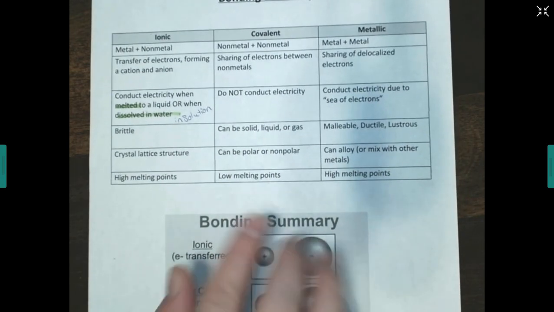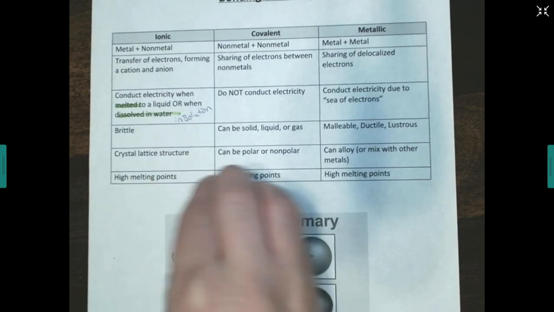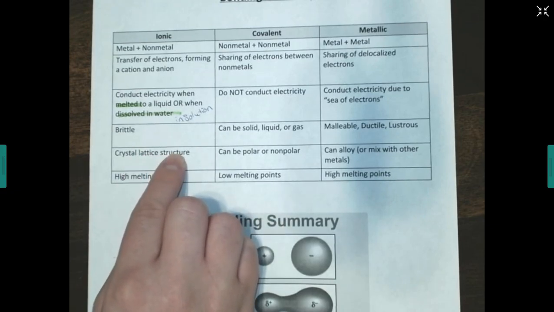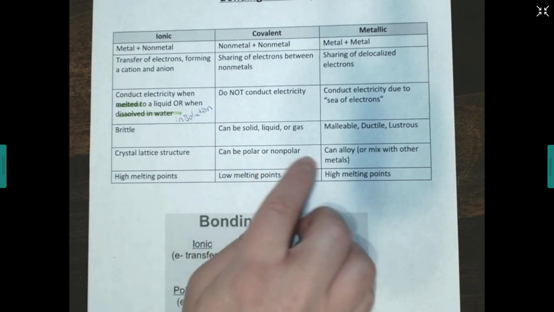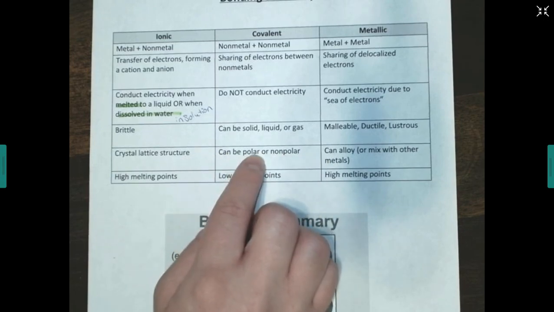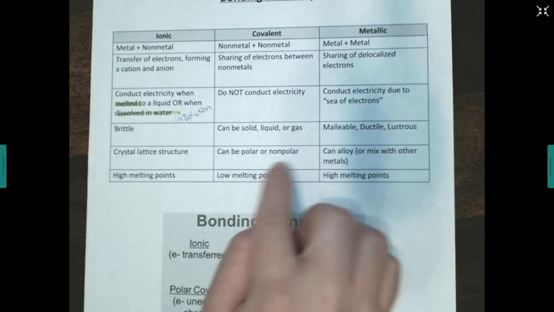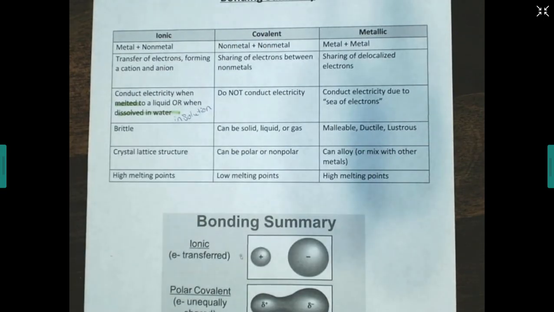Crystal lattice structure, that's what ionic compounds form because they have these positives and negatives that hook up together, and they create this structured crystal lattice structure. These are just extra facts. Covalent substances can be polar or nonpolar. We're going to talk about that more here in a second. So if you ever hear the term polar bond or nonpolar bond, that's referring to covalent substances, okay?